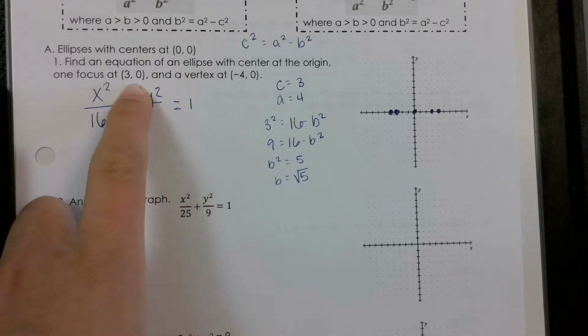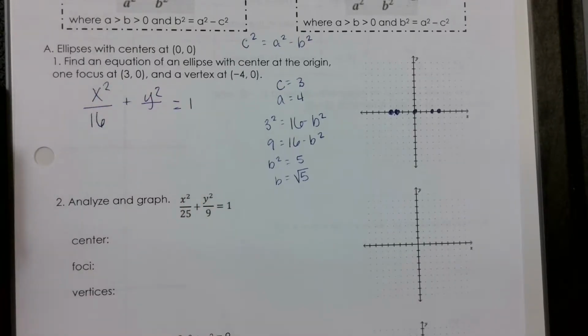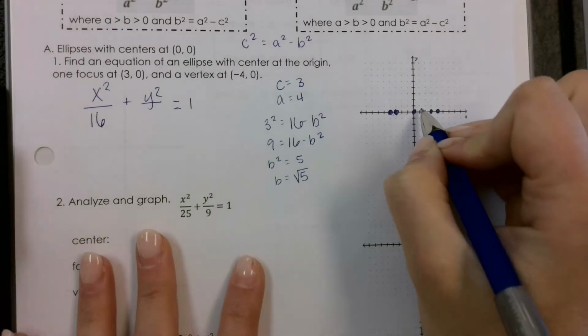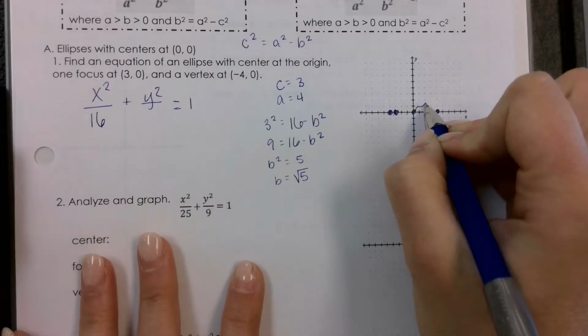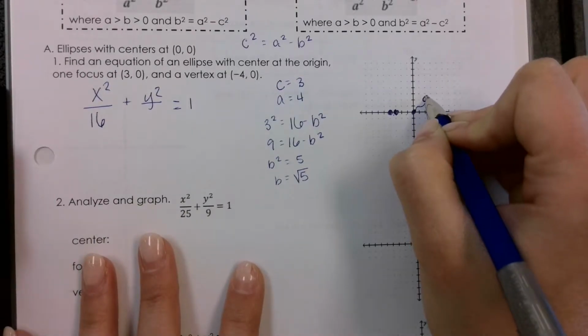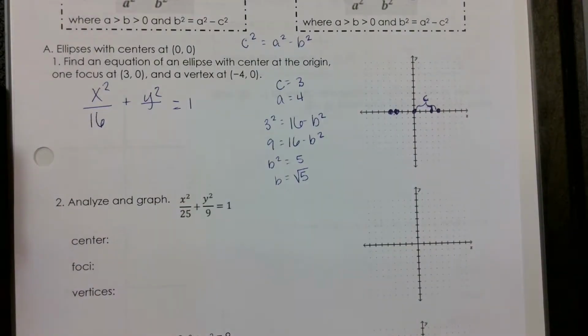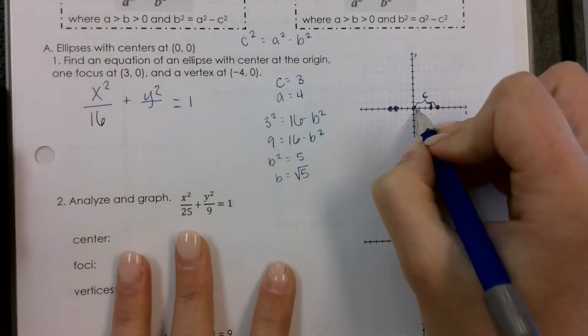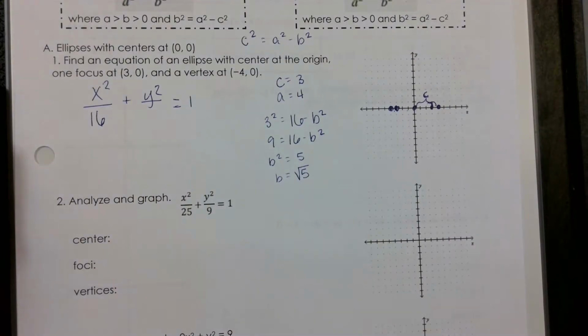Because our focus was at 3, 0. So if your origin is at 0, the focus is at 3, you went out 3. That's your C value. Does that make any sense? I'll draw that right here so you can see it. Let's have focus C. And then when it goes out all the way to your vertex, that's A.